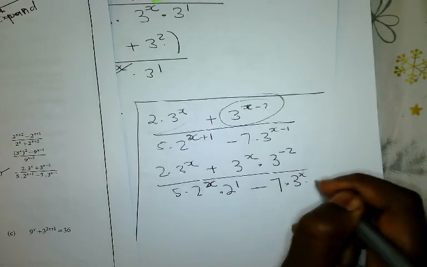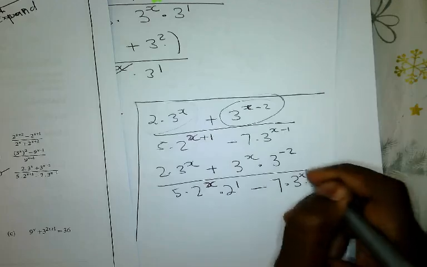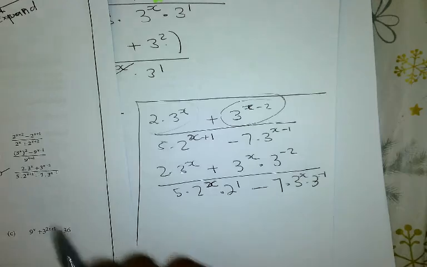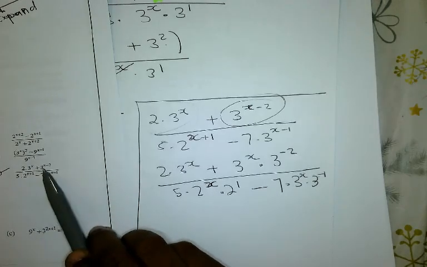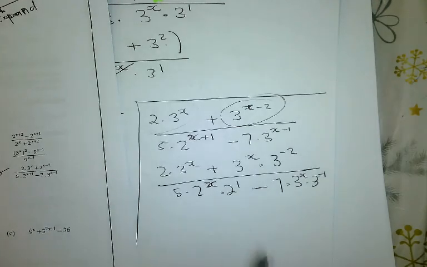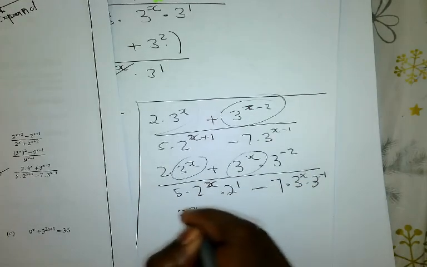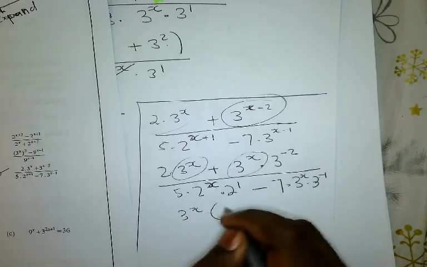Okay, so in this case, what are we going to do? Do we have a common factor on top? Yes, we have a common factor on top. So I'm going to take out a common factor. It's 3x. 3x goes out. I'm left with 2 plus 3 minus 2 over. At the bottom, do I have a common factor?